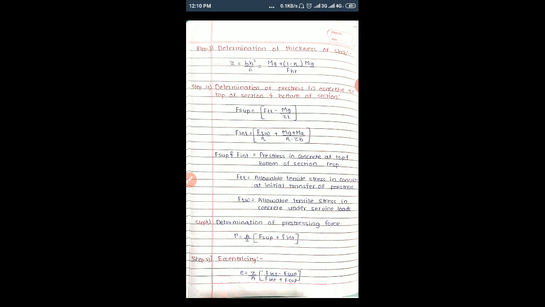We know the width, we will take it as 1 meter, 1000 mm, and we don't know the total depth of the slab, h. We know the moments and we know the stresses at the top and bottom fiber till now. So we'll use this formula to calculate the thickness of the slab.